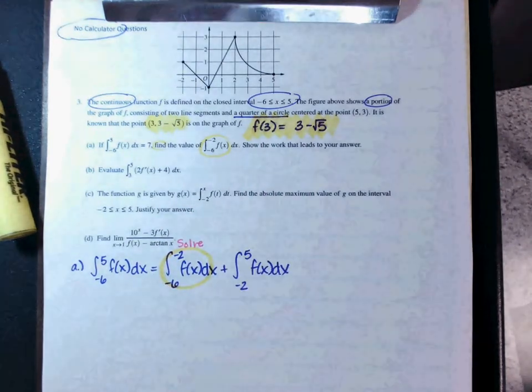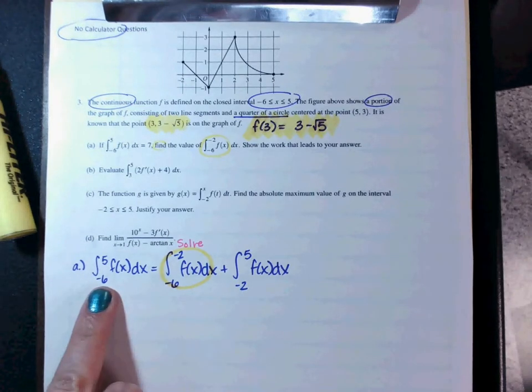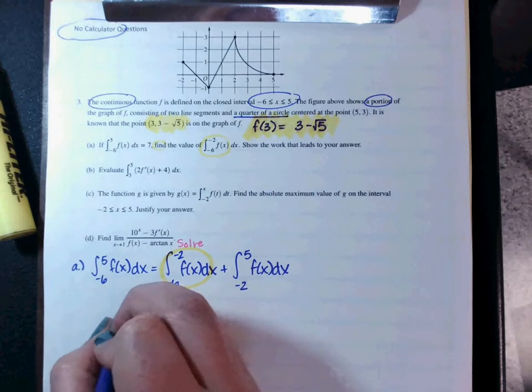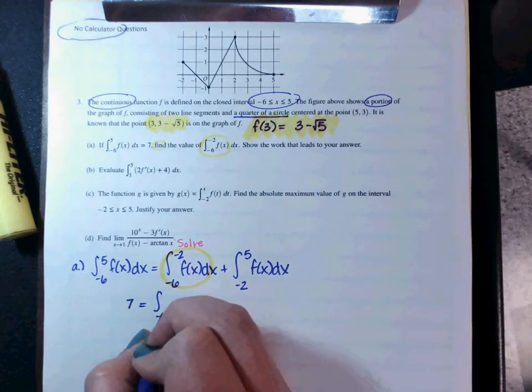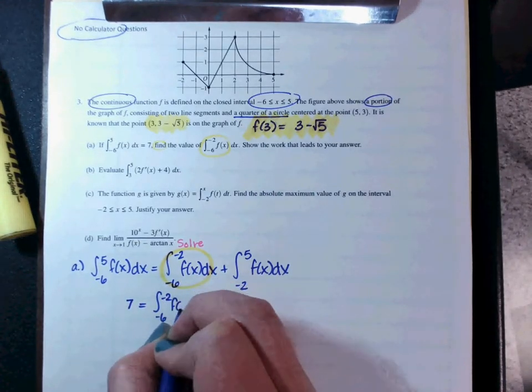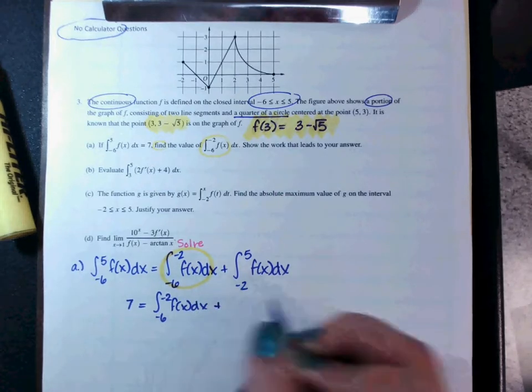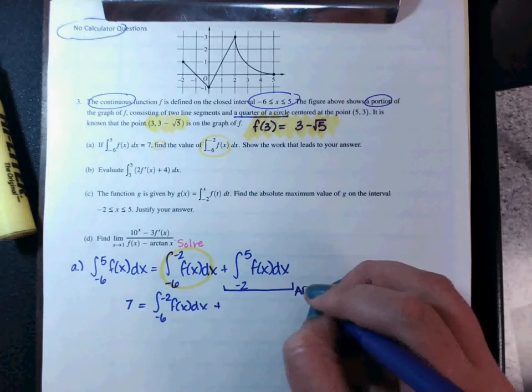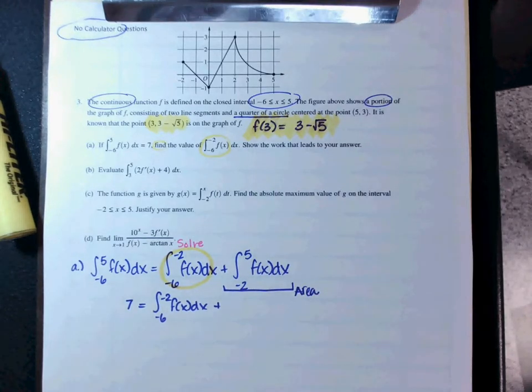Okay, now let's think about it. I already know -6 to 5, that's 7. So I'm going to do 7 equals the integral from -6 to -2 of f of x dx plus, and then think about how can I work that out? Well, that's going to be the area of my graph. So from -2 to 5, look at your graph up close.